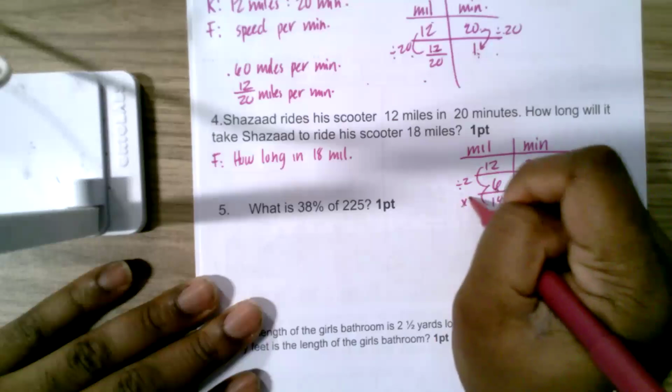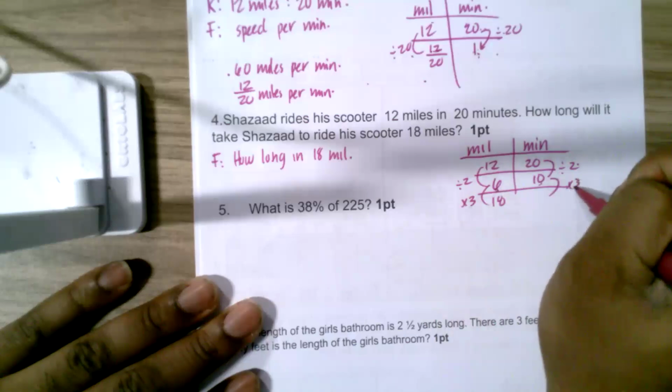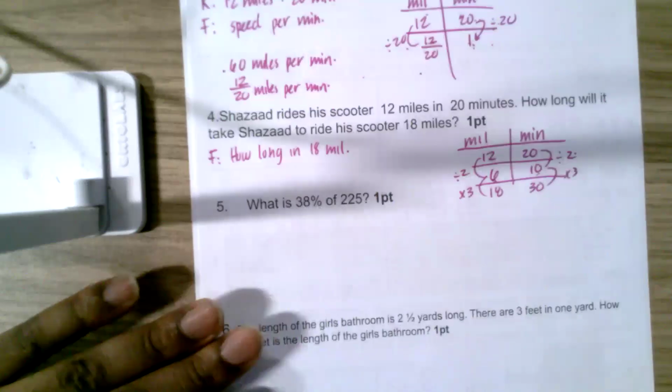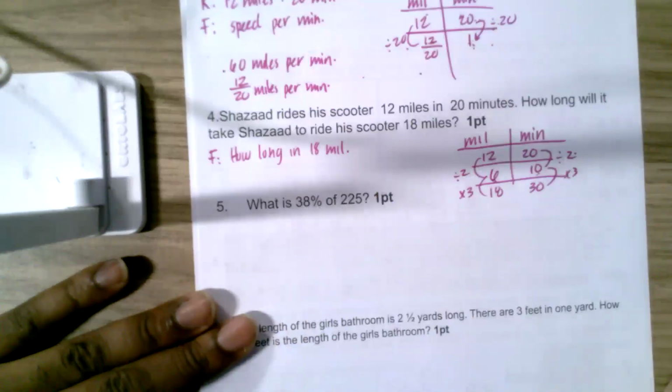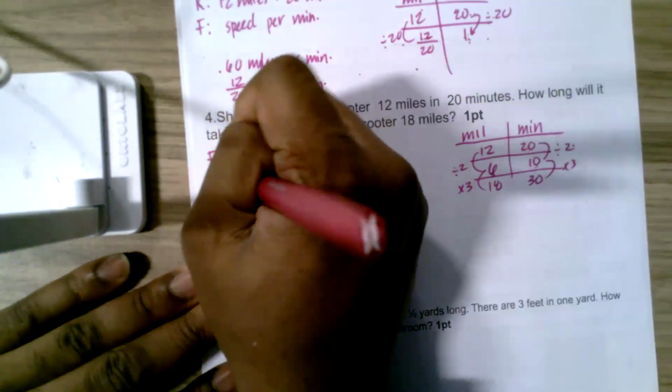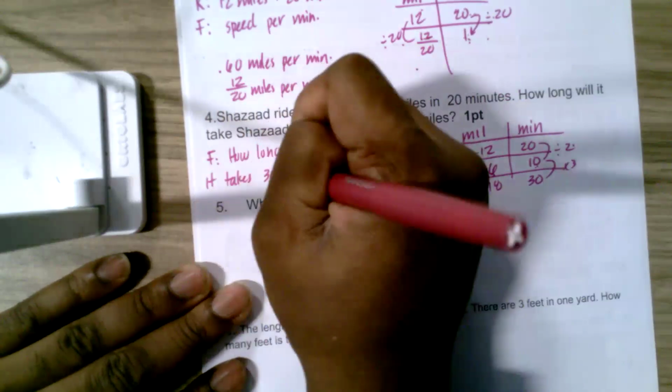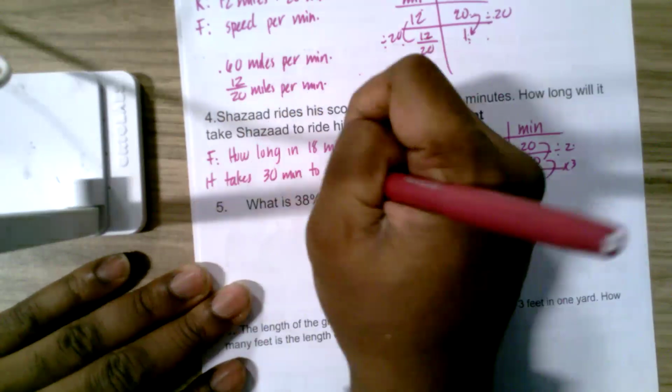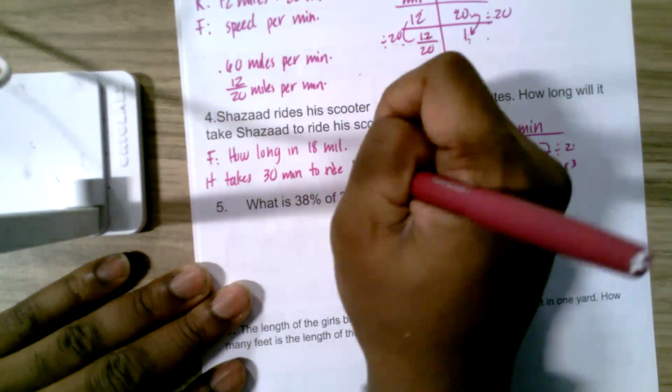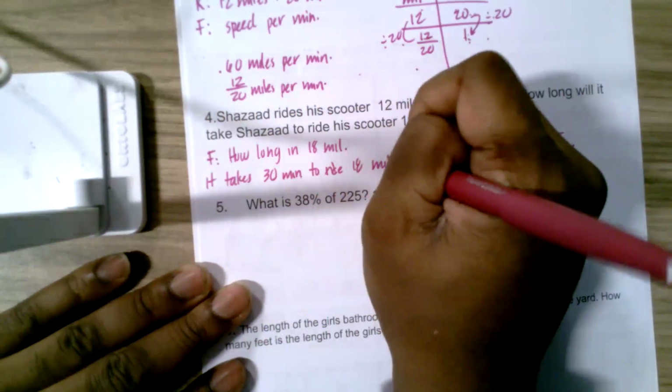And to get from 6 to 18 is times 3, and 10 times 3 is 30. So the answer is, it will take him 30 minutes to ride 18 miles.